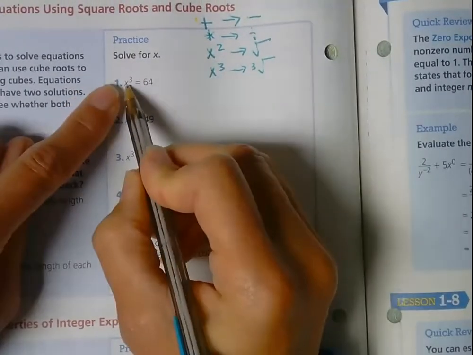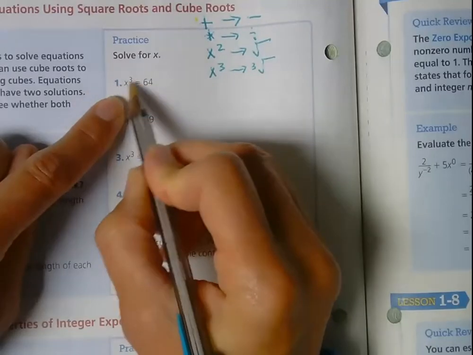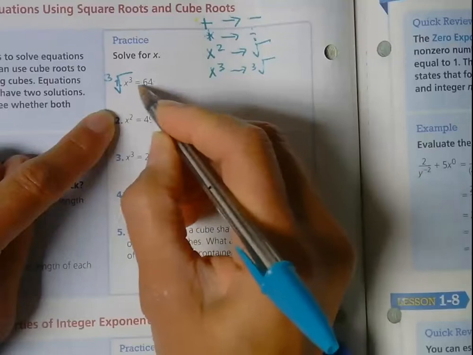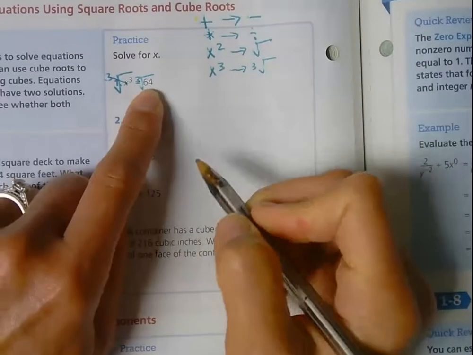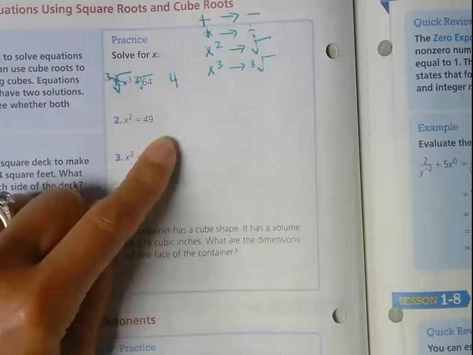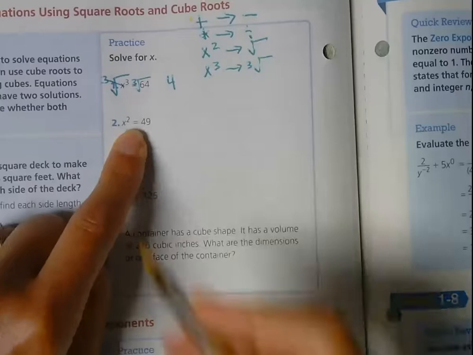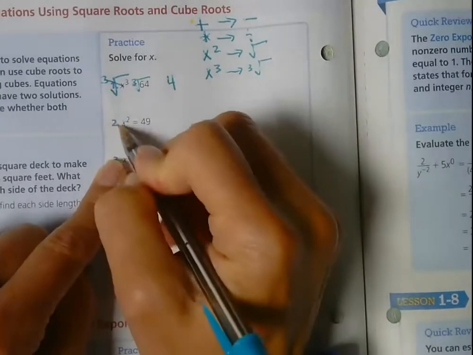So it's saying some number times itself 3 times is 64. We need to get rid of the cube, so we need to do the cube root to both sides. Okay, these are going to cancel out, and we do the cube root of 64, which we should get 4. 4 times 4 times 4 is 64. Okay, next one is a square, so we need to do the square root to both sides.